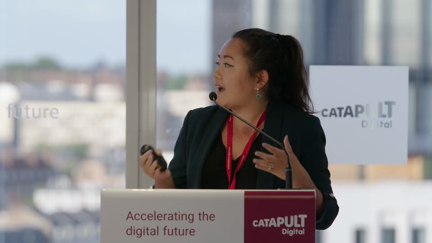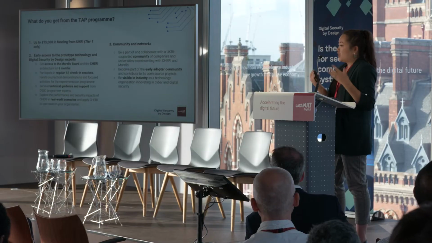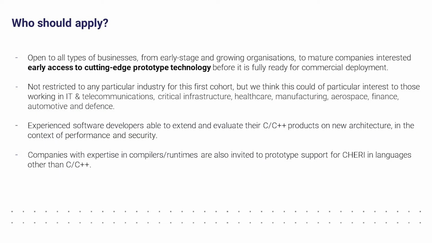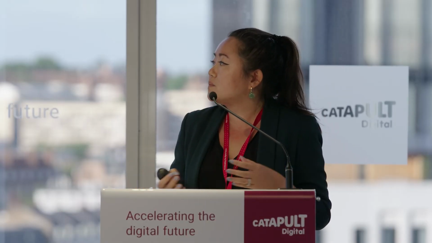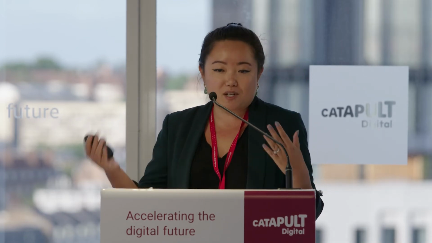And of course, you will get access to a community and network of other projects that DSBD is funding, of the UKRI community, and really become part of the early adopter community in this technology. So who should apply? As I mentioned, it's open to businesses of different sizes. We are not restricting to a particular industry as well, because I know that there are different use cases that are applicable, and we're really in this early experimentation phase. But of course, there are some industries that might be more interested in this to begin with. So telecoms, critical national infrastructure, we already mentioned IoT, manufacturing, aerospace, and so on.